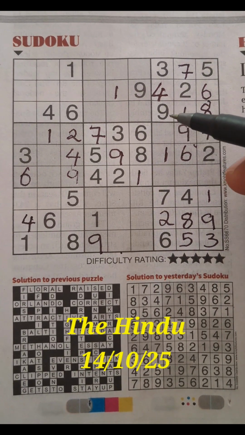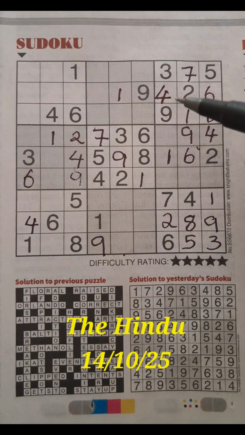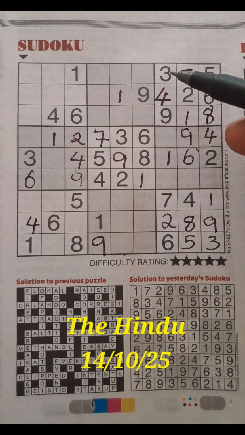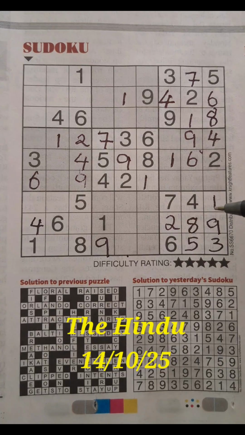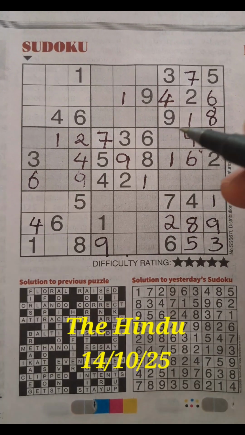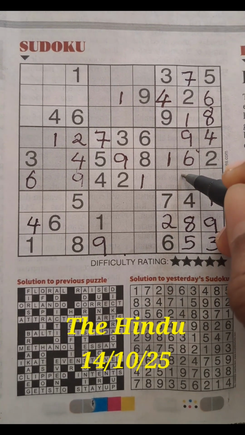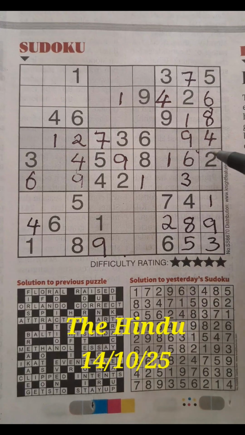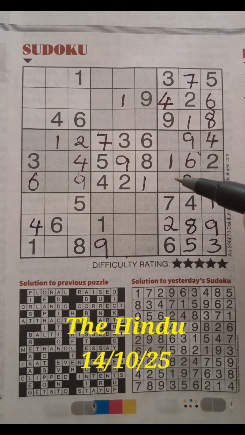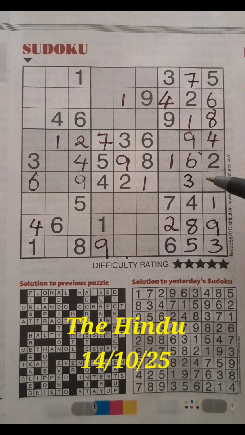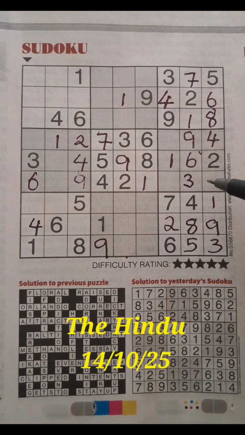Now if you look at this box, let's see whether we can write 3, because 3 is there in this column. You can find a 3 also in this line. So the only place where we can write 3 is here. 1, 2, 3, 4, 5, 7 and 8 are the missing numbers.